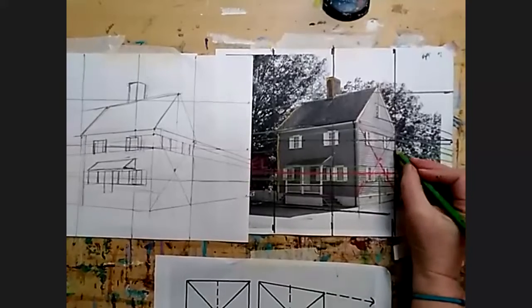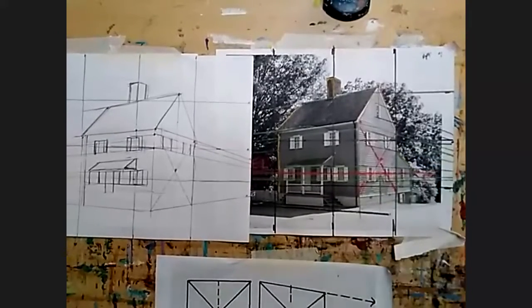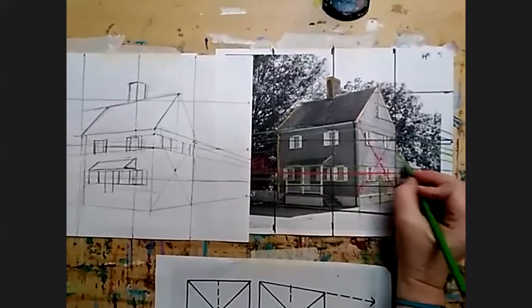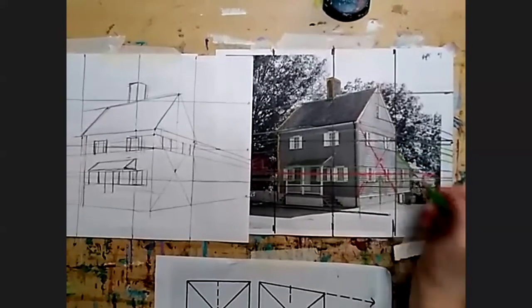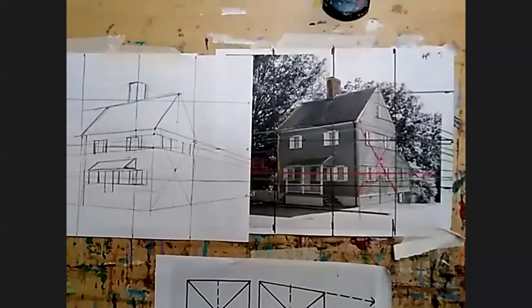Lana, the only thing I'd say is that this angle is steeper than you've got it. I haven't even sketched that part in of my building. You've got this kind of coming out like that. It's almost straight. It's a much steeper angle. Good shape.